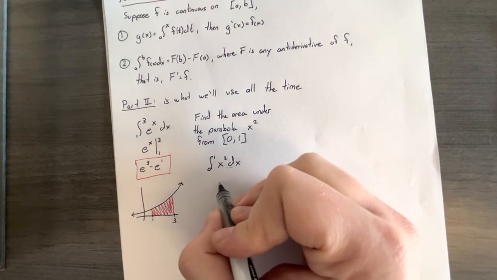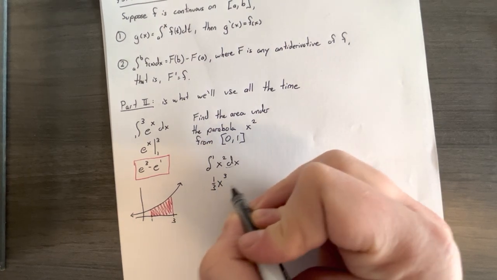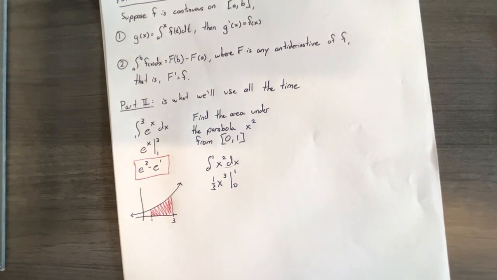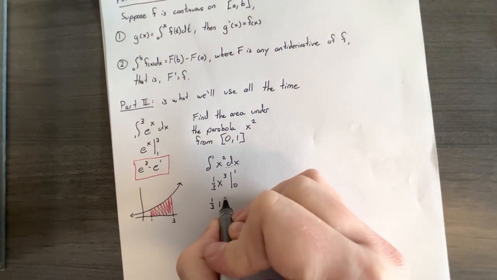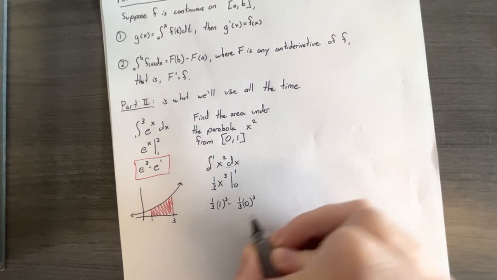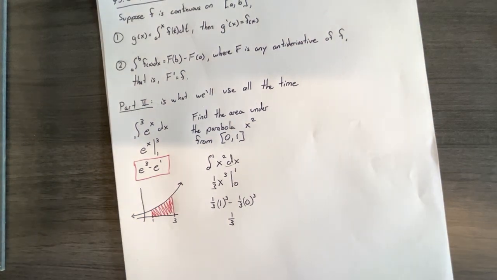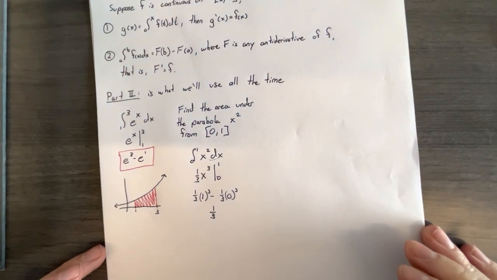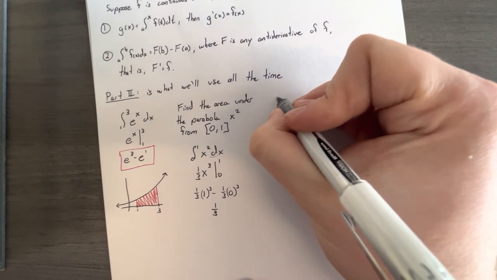Actually taking this antiderivative here, goes x to the third over 3, the 3 comes down in reciprocal form, and we still have to evaluate it at 0 and at 1. So we should have 1/3 times 1 to the third minus 1/3 times 0 to the third, which just comes out to 1/3. And we've done this and come up with this result in a bunch of other ways in our class as well. Let's look at a couple more integrals.